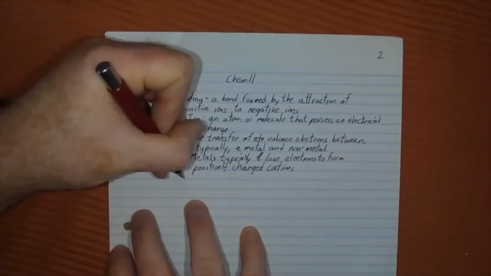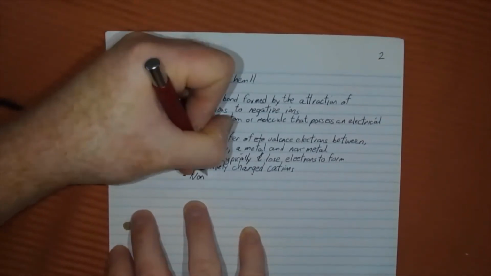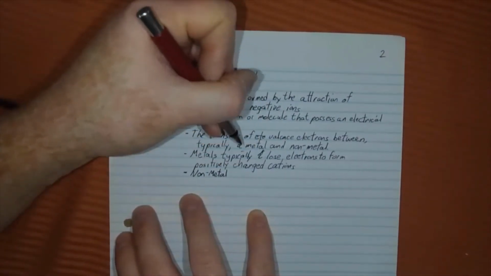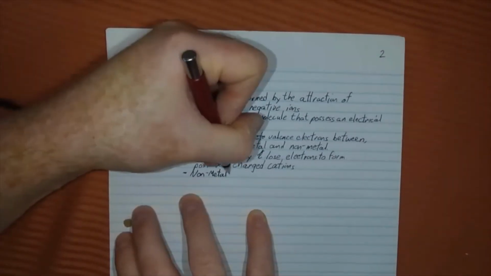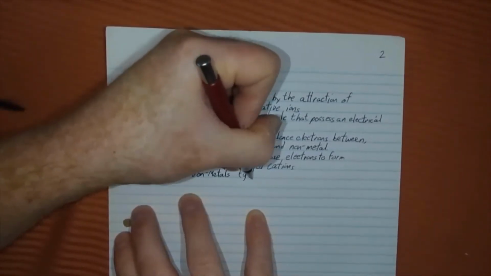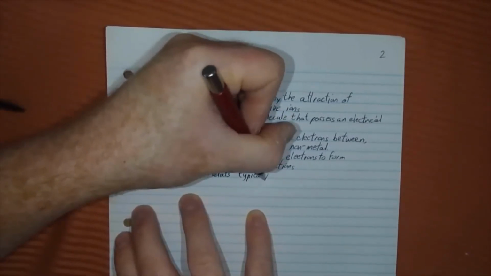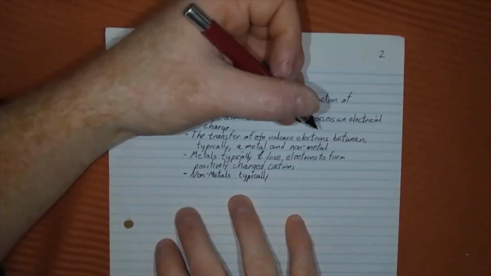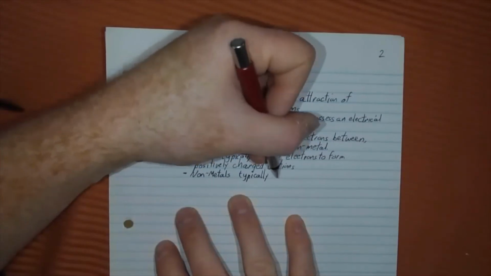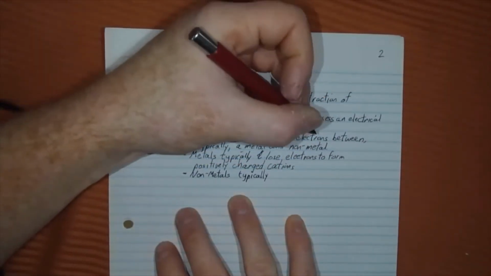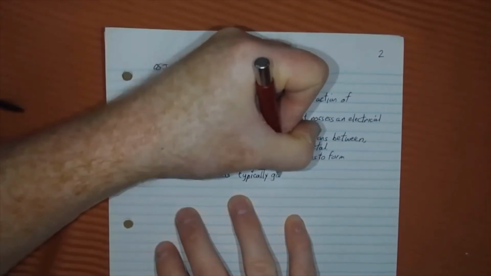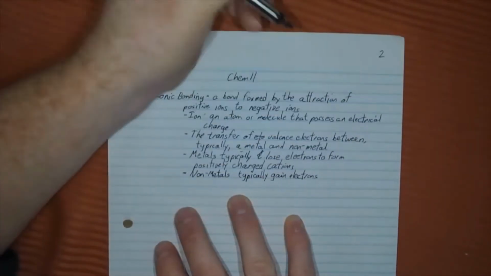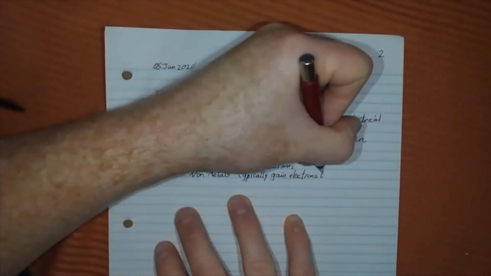So metals typically lose the electron, and then we can also have nonmetals. They're going to be hanging out in the solution and they are going to gain the electrons. And I say typically because there's always going to be something that goes against the grain, something that goes against the rules. We're not going to go over them here, but just so you know that it's possible. So they typically gain electrons to become negatively charged anions.